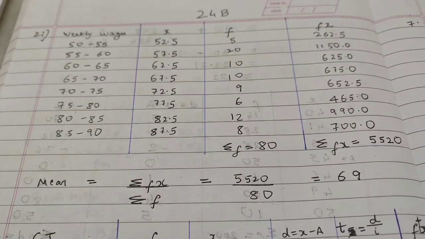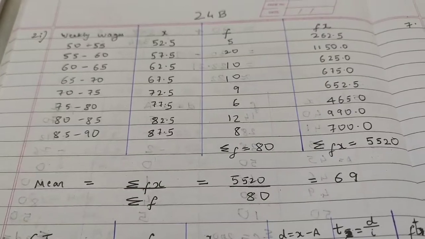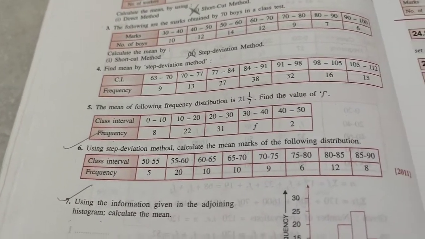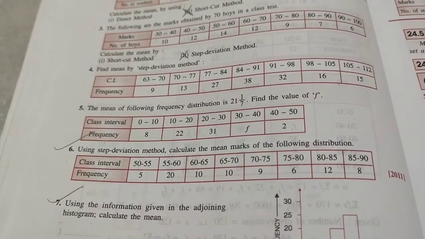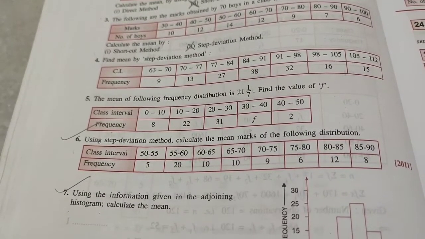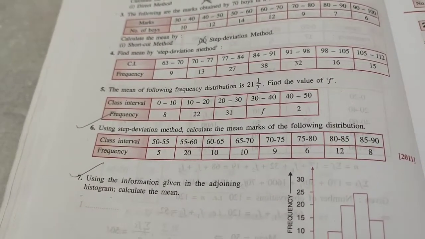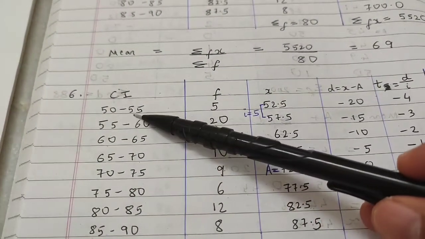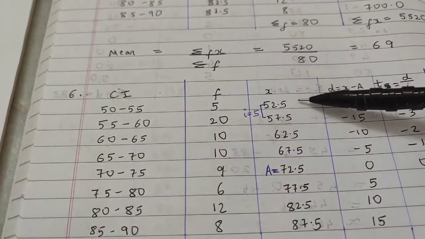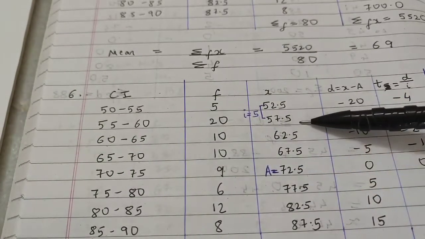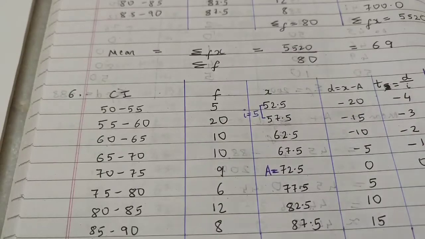Now let's do the 6th sum, where they have asked us to do the step deviation method. If you remember, that's the longest method. So class interval is given, so obviously we'll have to find the class mark first, and after that everything remains the same. So if the class interval is 50 to 55, the class mark is 52.5. If it is 55 to 60, it will become 57.5, and so on.